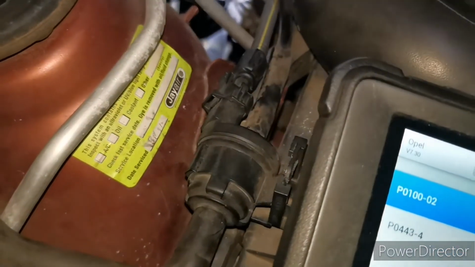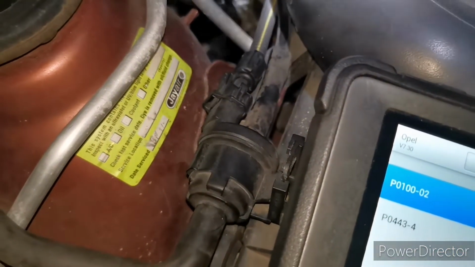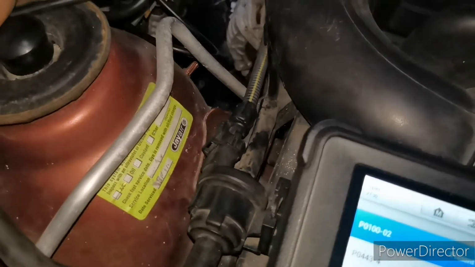So I will do some more research on this one and find out what the design of the evaporative emission control is. Right now it's hard to find the diagram. I searched the internet, I cannot find one.